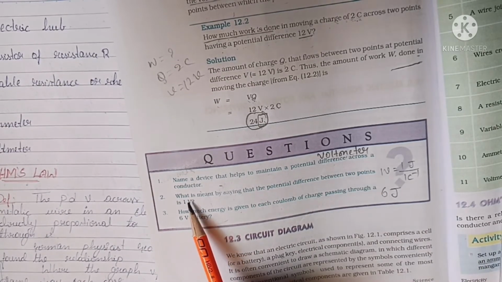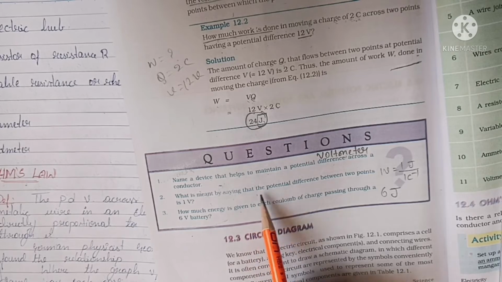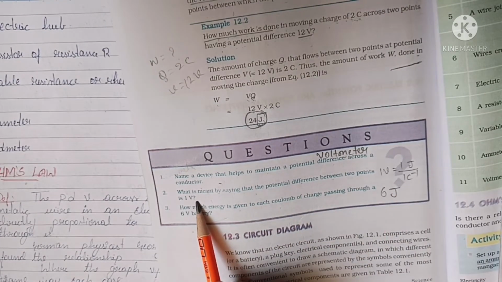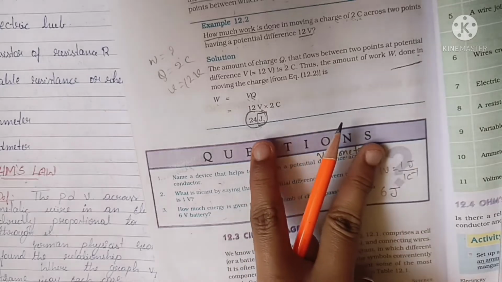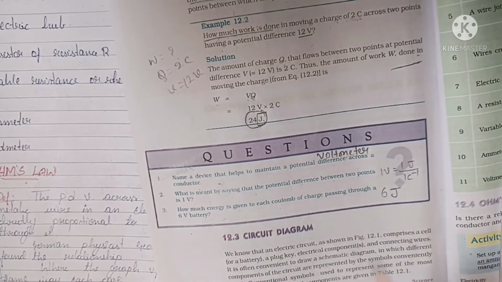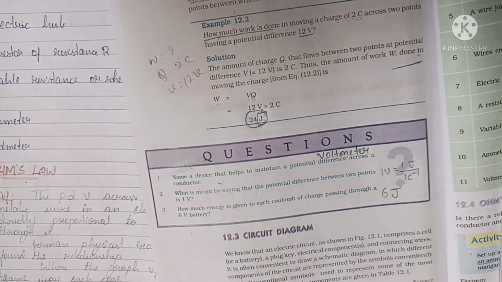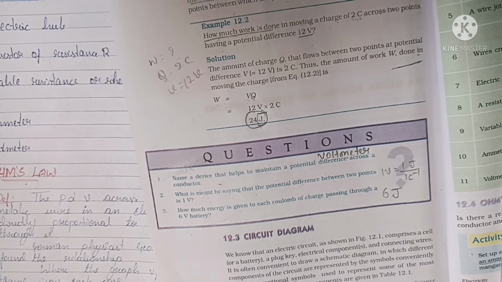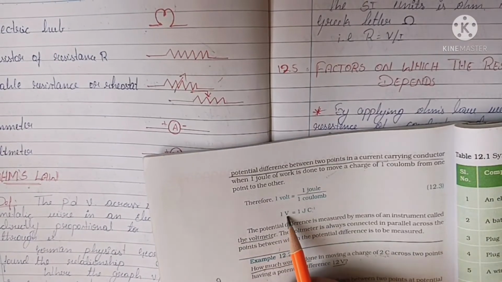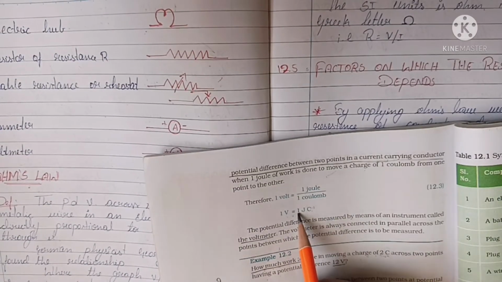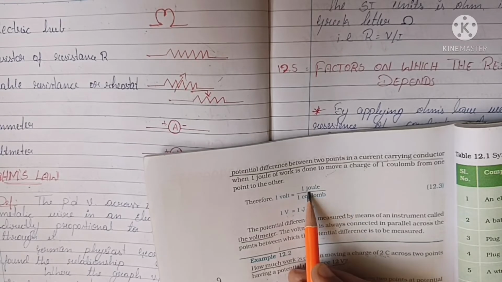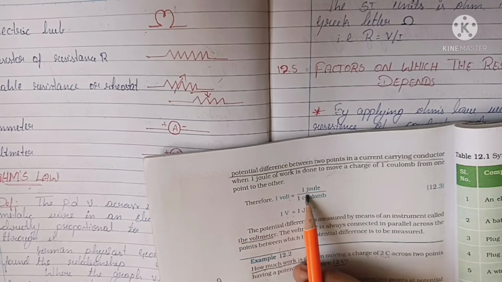The next one is: what is meant by saying that the potential difference between 2 points is 1 volt? They are asking about the joule and the coulomb. Just have a look here. 1 volt is equal to 1 joule coulomb inverse, which we can also write as 1 volt is equal to 1 joule by 1 coulomb.